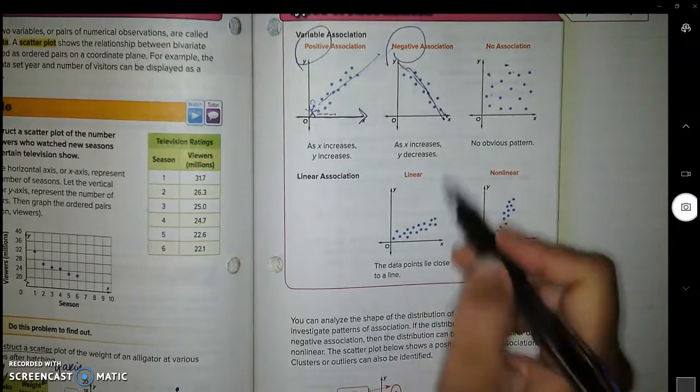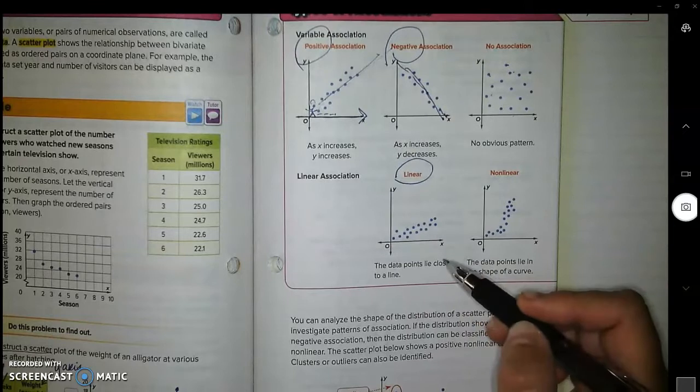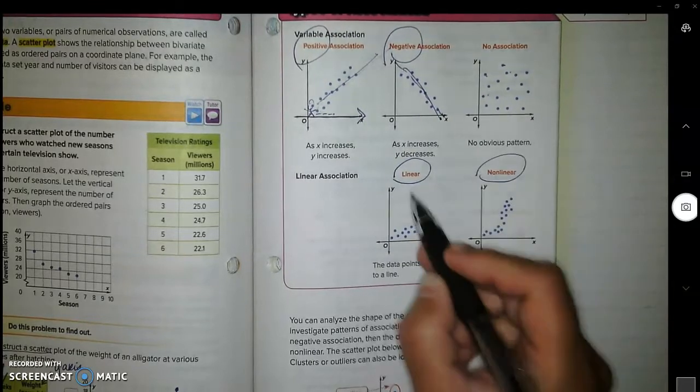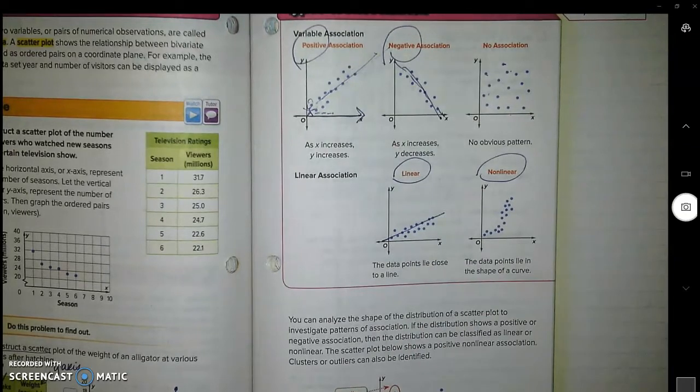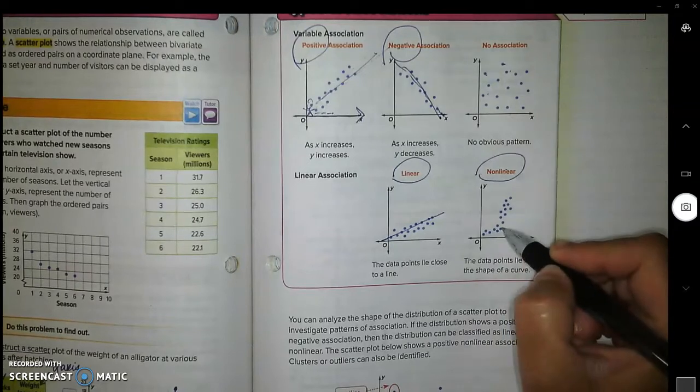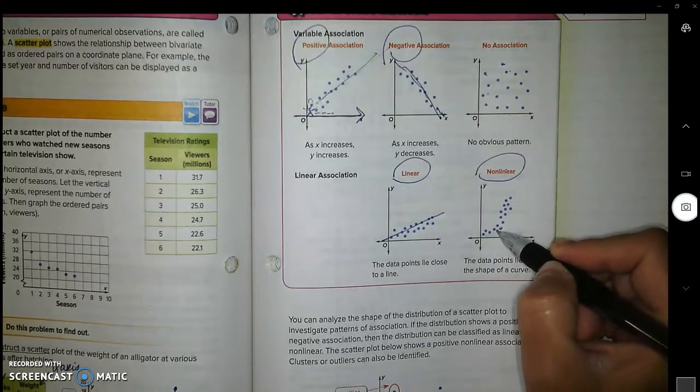One of the other things that we do is we say whether it is linear versus nonlinear. So if you are able to draw a line through the dots, or it looks like you're able to draw a line through the dots, we call it linear. And if you're not, we call it nonlinear.